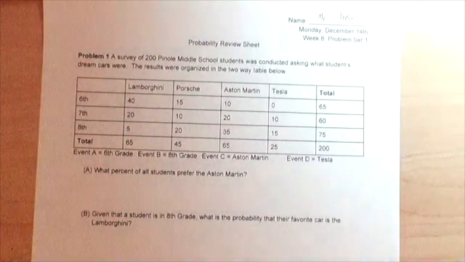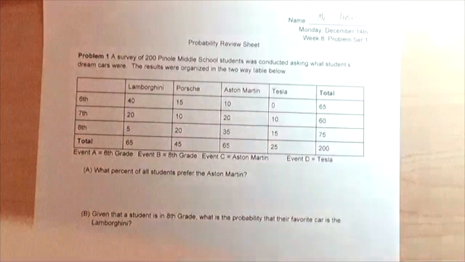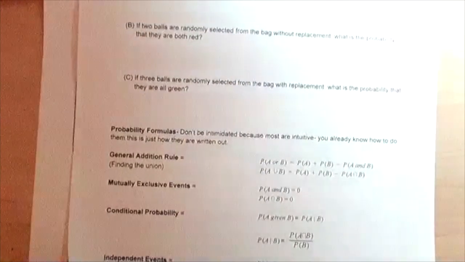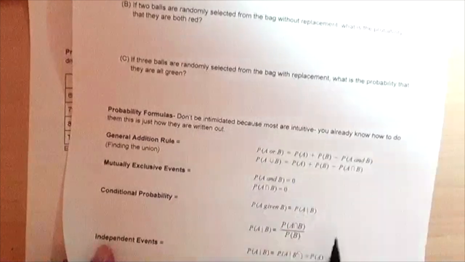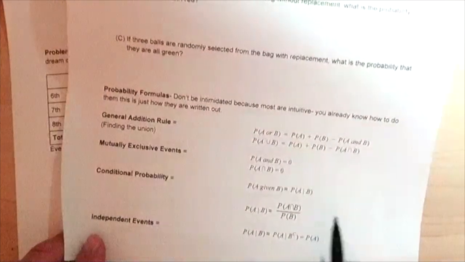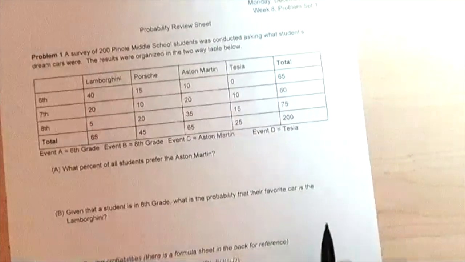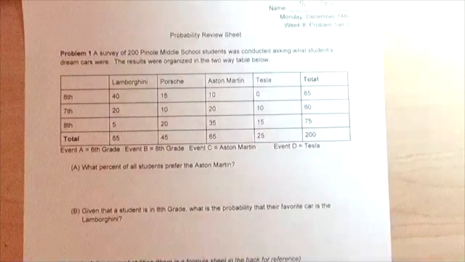So first, know that in the very back, there is a formula sheet. This will be given to you on the test, but if you don't find the formulas useful, you don't need the formulas in this unit as long as you understand why you add, why you multiply, et cetera. But the formula sheet's a reference you have for this test and also a reference on the AP exam. So if that helps you, you can use it.